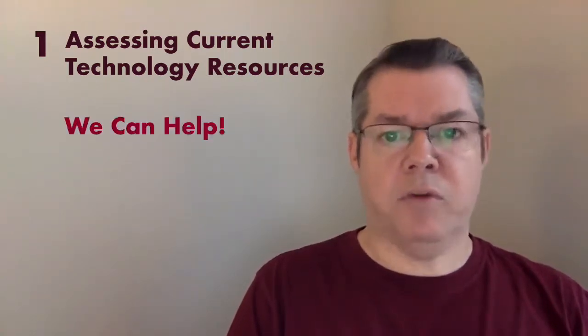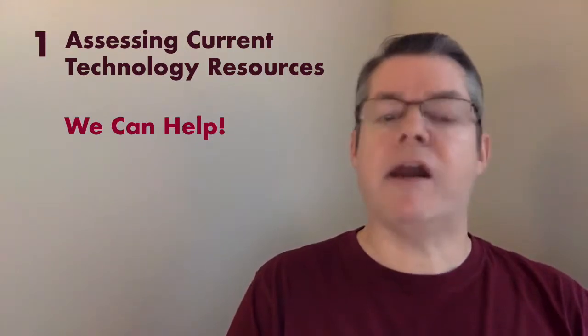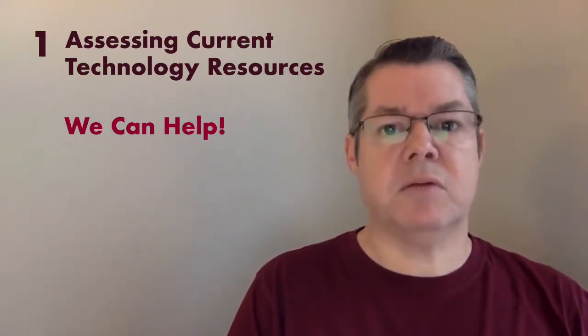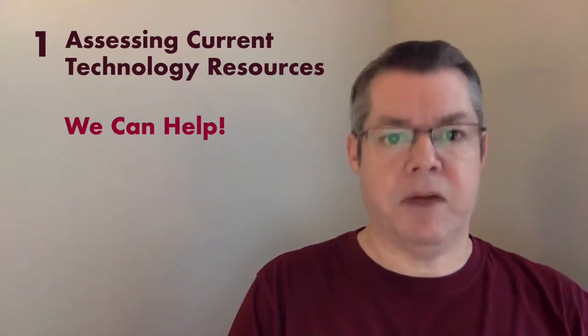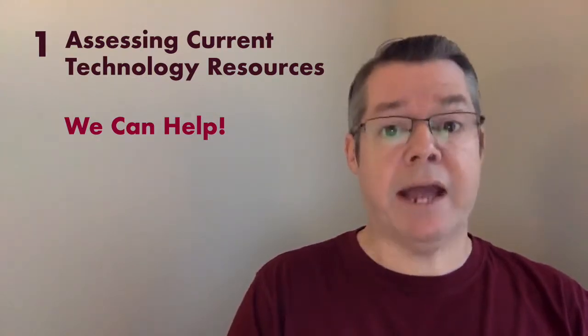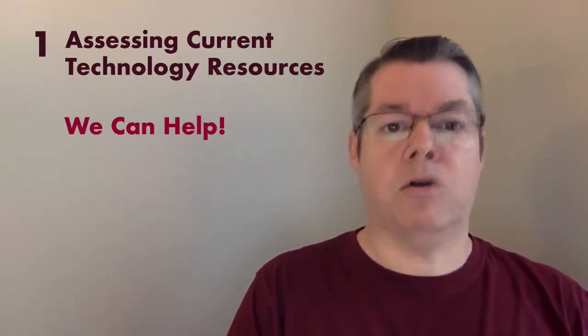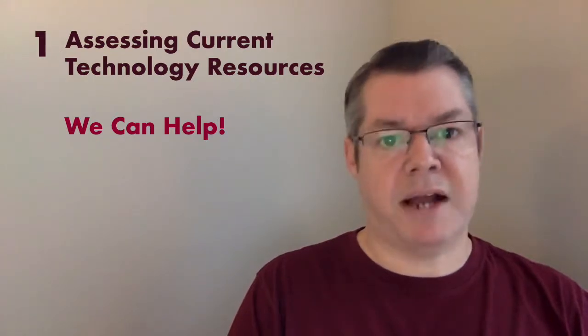First, assessing current technology resources. Before you begin the planning process, it's a good idea to look at what you already have. There are many assessment tools out there, and we can help you find one. If you don't already have a tech plan, assessment will lay a foundation for the planning process. If you already have a plan, you can see how yours compares to best practices.